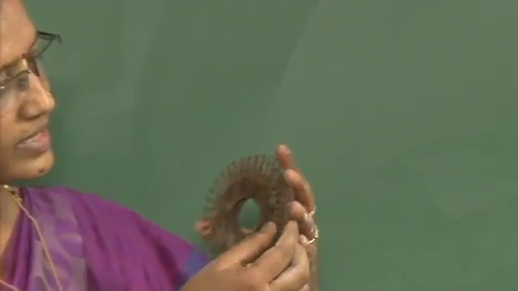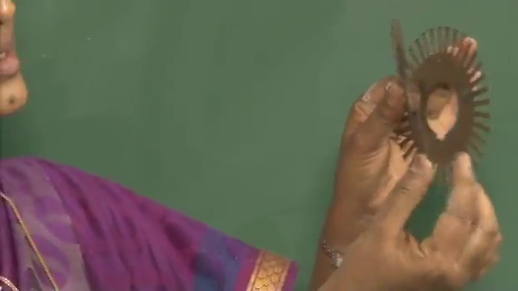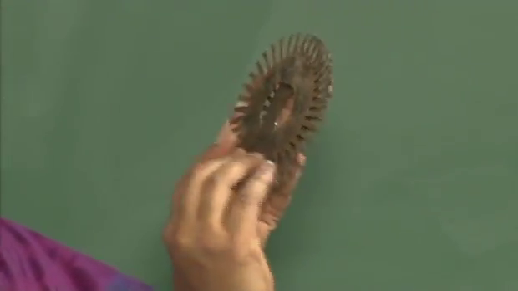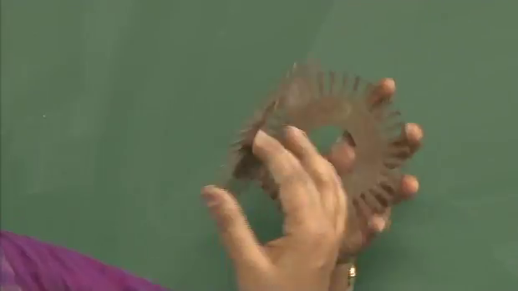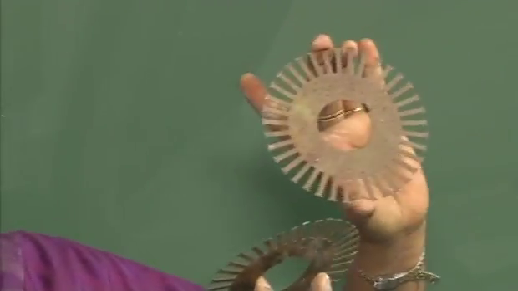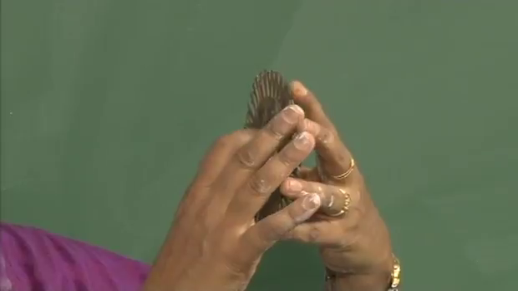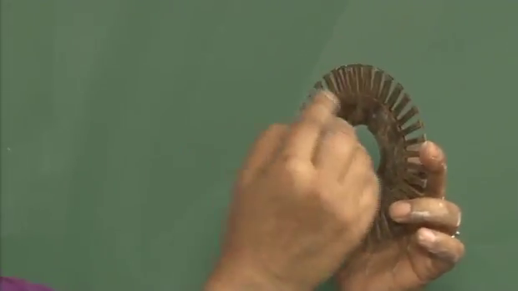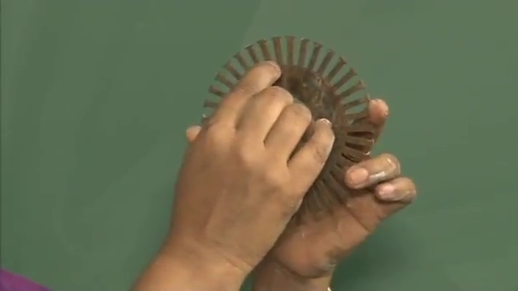And I will show you how exactly the rotating part is. This is the armature part. See how thin this armature is, around 0.5 mm thickness. These plates are laminated to each other, and like this you will have several plates to form the armature core. At the outer periphery these are slotted. Here we are going to place the conductors.